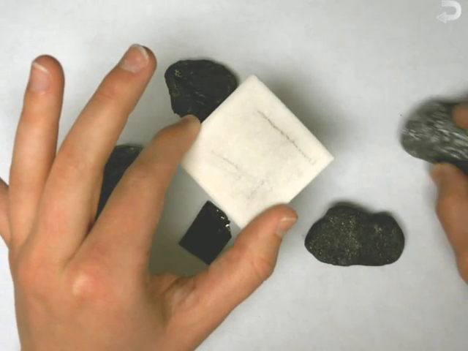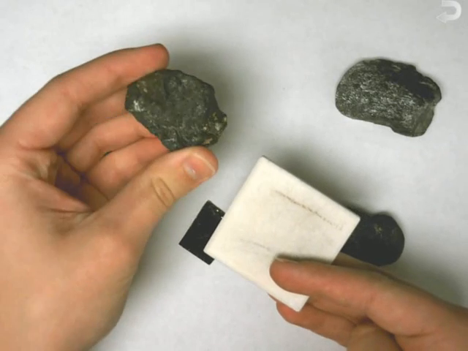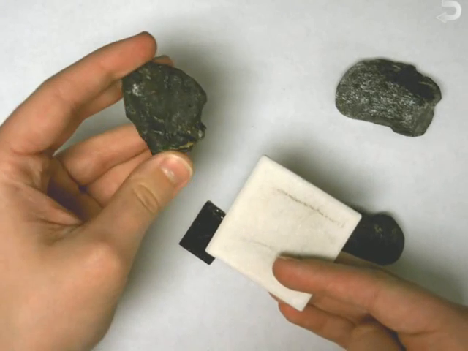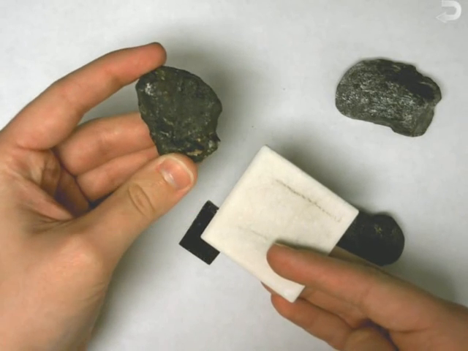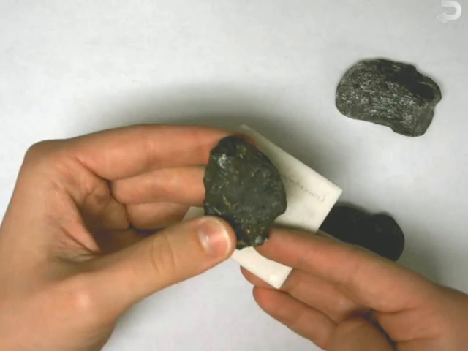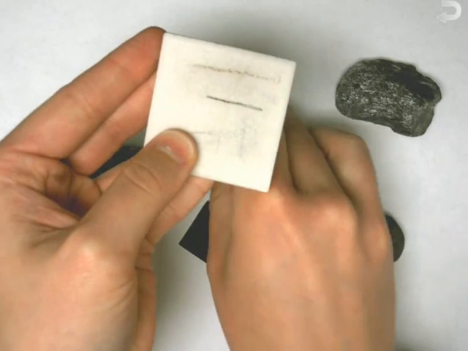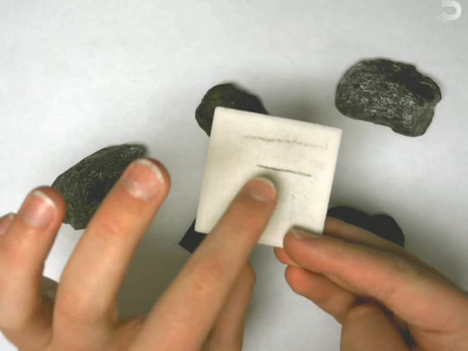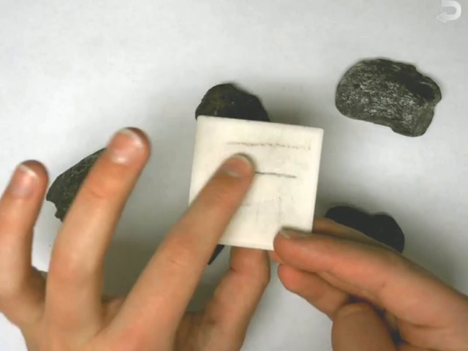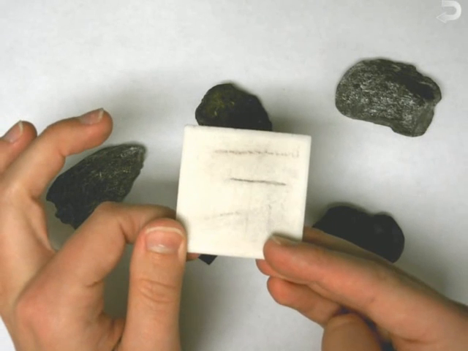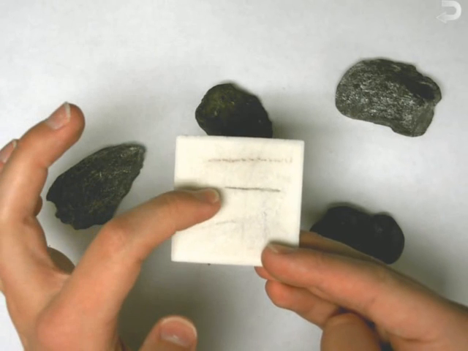Now, by contrast, I have a sample of magnetite right here. Magnetite, of course, we know is magnetic. That's one of its special properties. But on your mineral identification test, you will not have a magnet. So you're going to have to find a different way to be able to identify it. Magnetite, if I give it a streak, has a black, or some would say a dark gray streak to it. Again, I can smear it so they look a little bit more alike. You'll notice the hematite is brownish red and the magnetite is black.